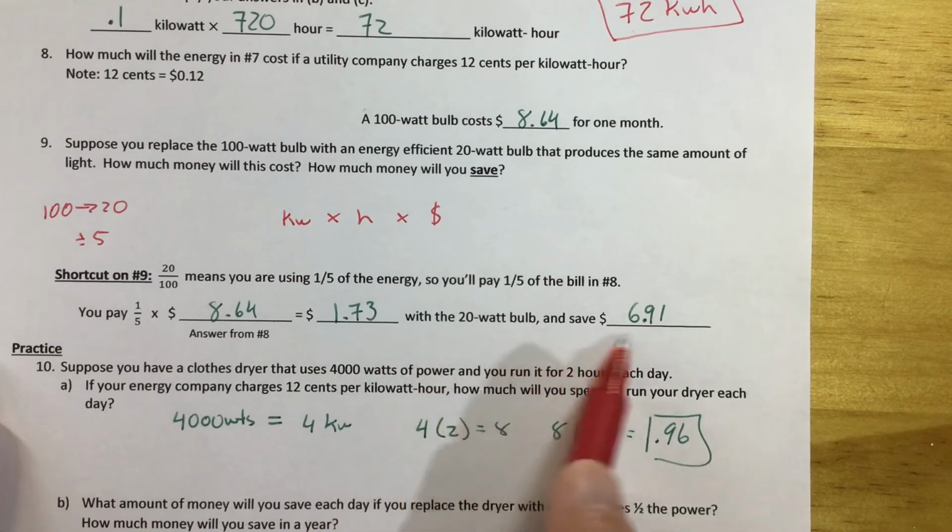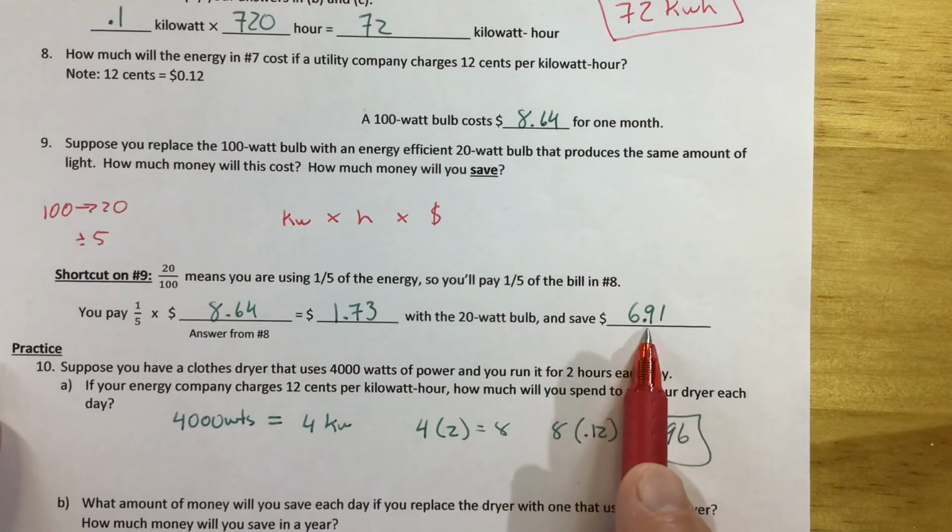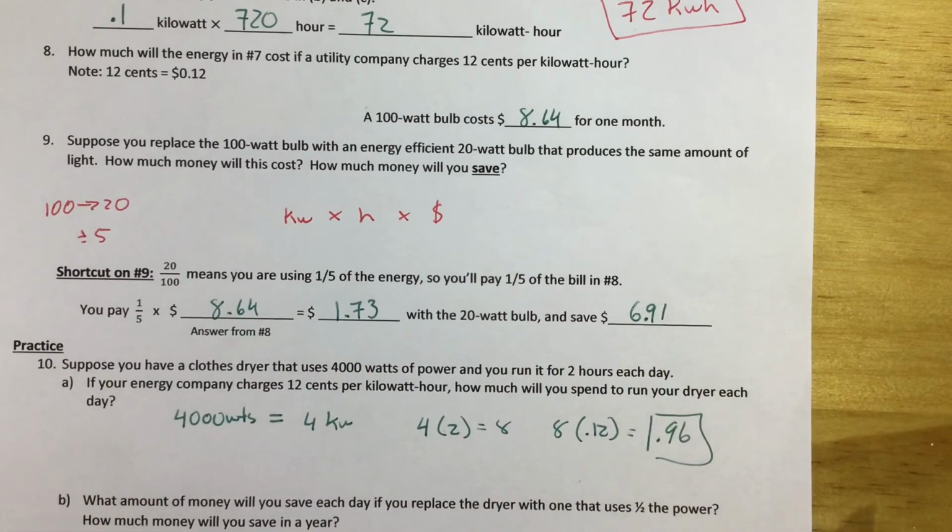All right, then this question, how much will you save? So you're paying that much. That means you're saving the difference, which is $6.91.